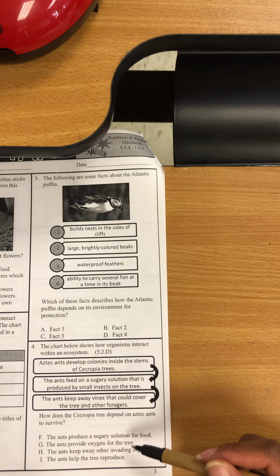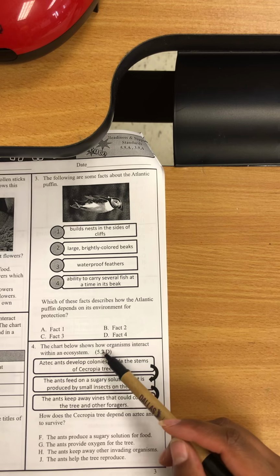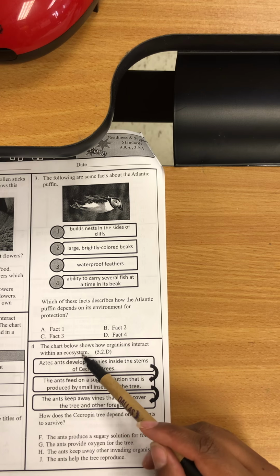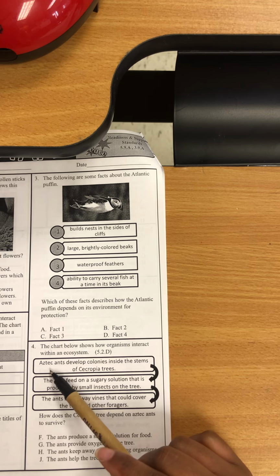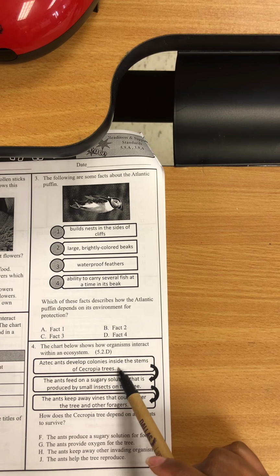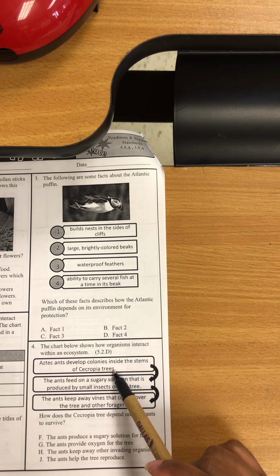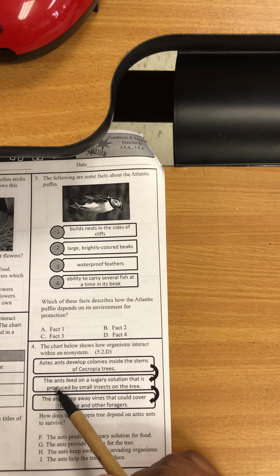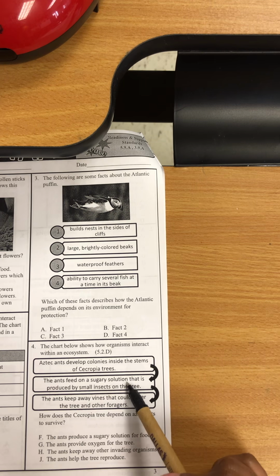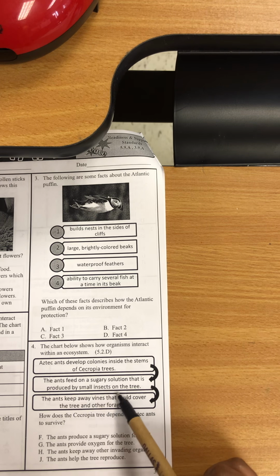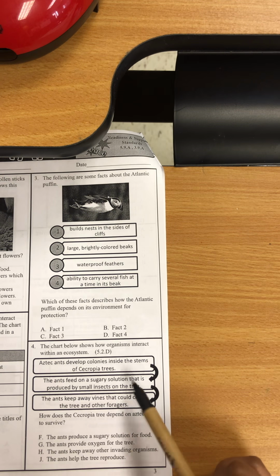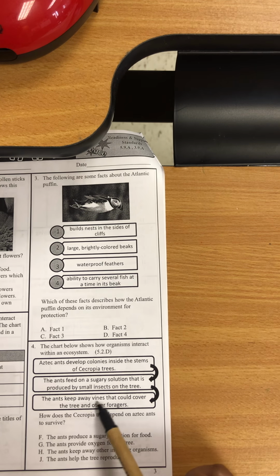Number 4. The chart below shows how organisms interact with an ecosystem. Aztec ants develop colonies inside the stems of cecropia trees. The ants feed on a sugary solution that is produced by small insects on the tree. The ants keep away vines that could cover the tree and other foragers.